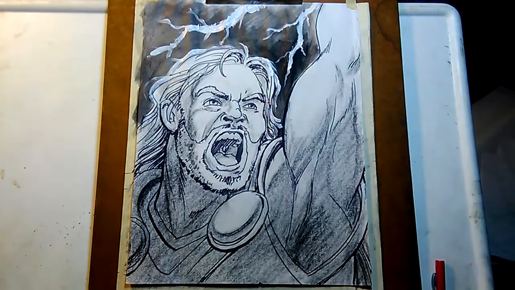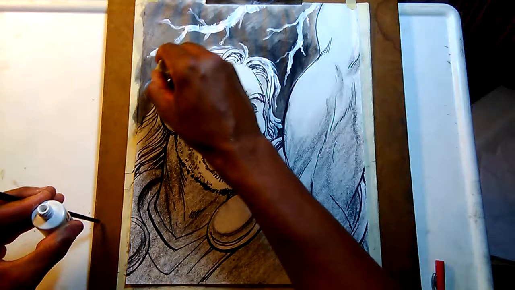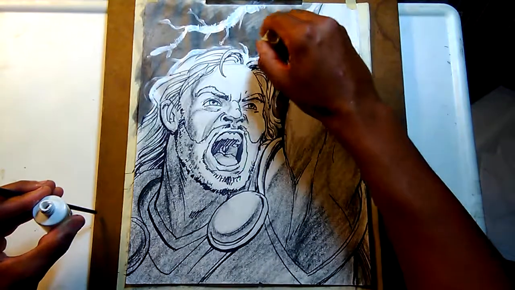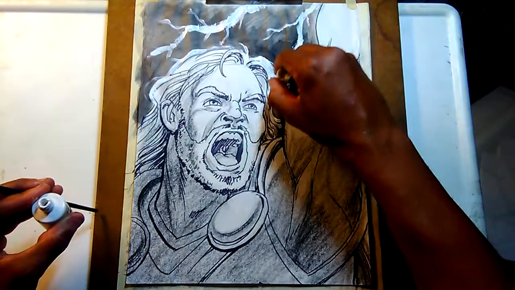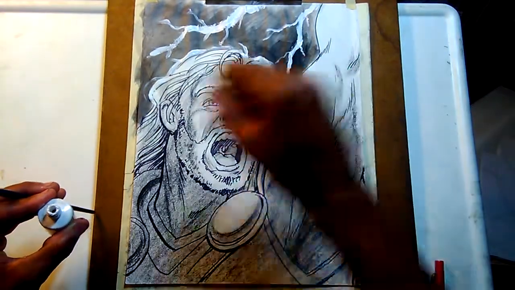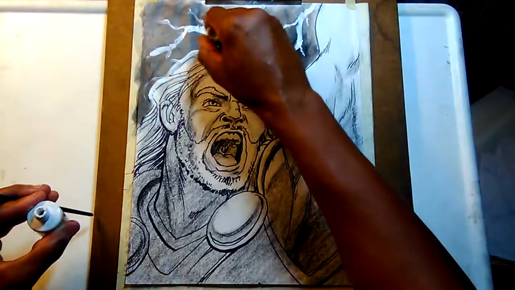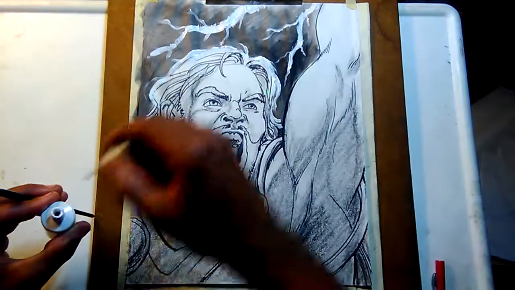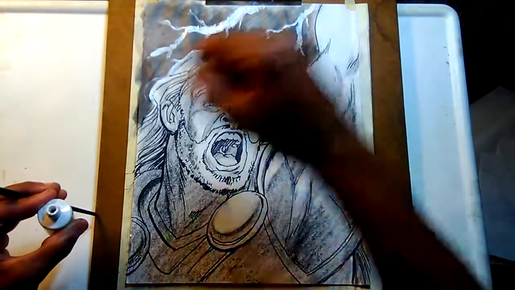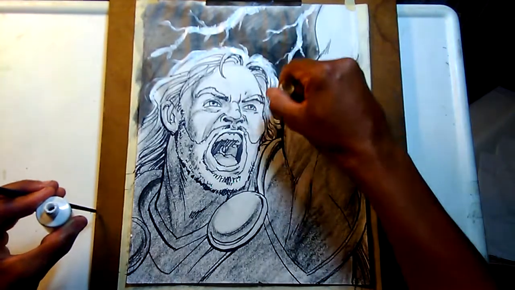I'm actually going to go in with some whiteout and really create a halo effect around him. So I'm going over the black lines. It's like the light's really hitting him.